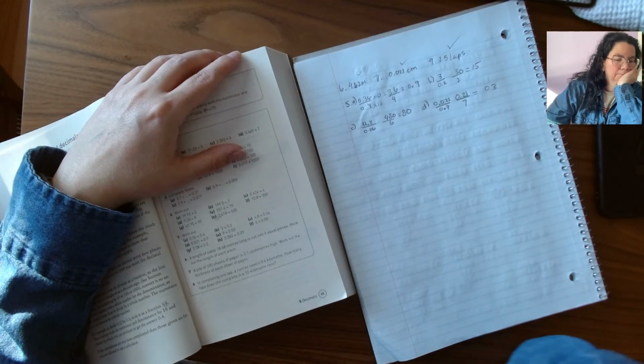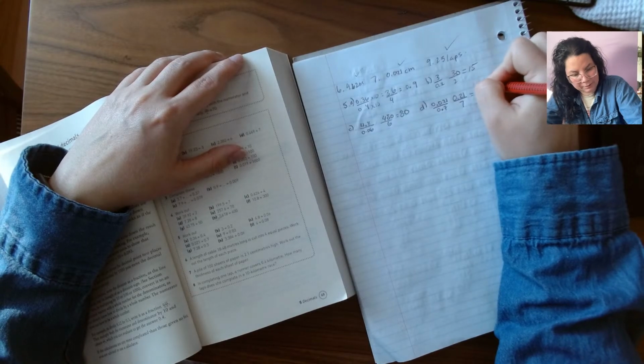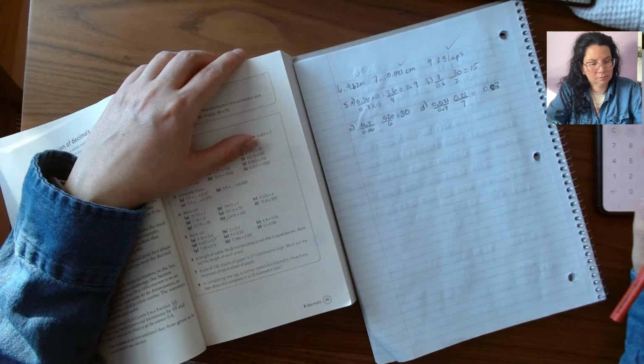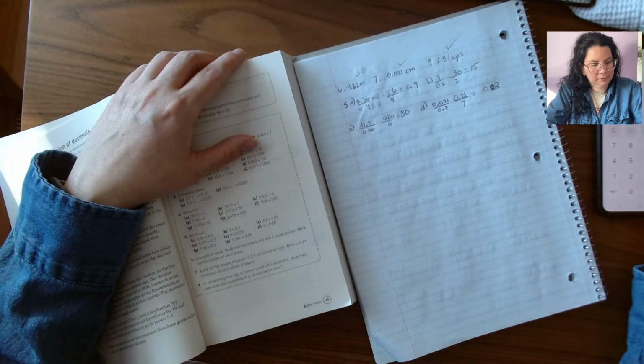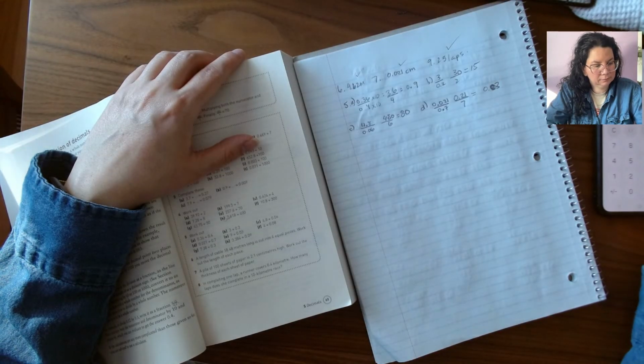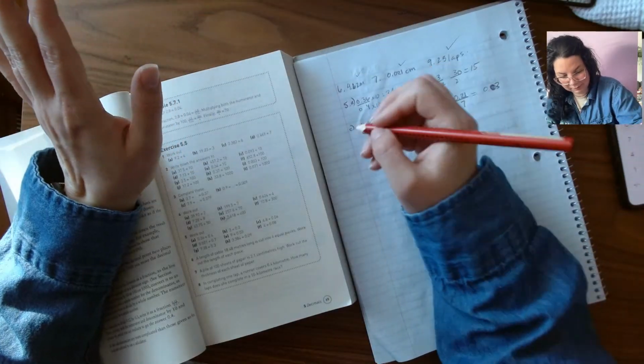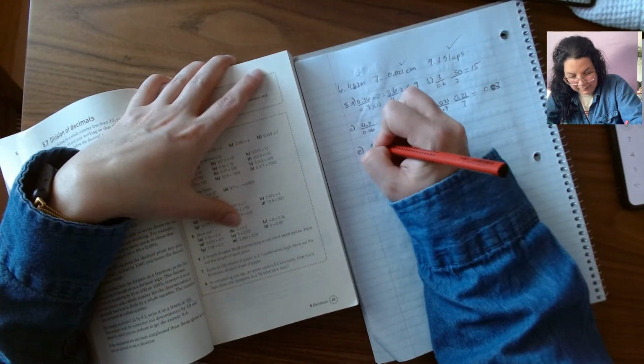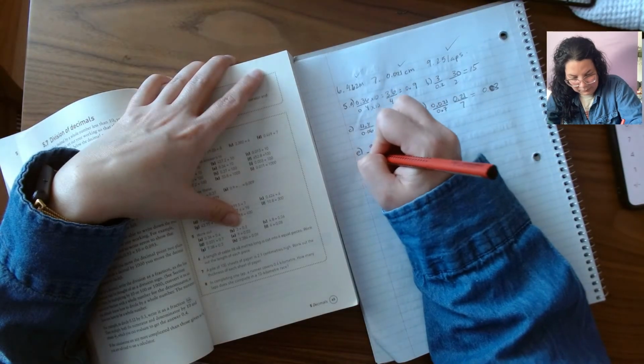0.03, I think. 0.21 divided by 7. Yes, it is 0.03. I got it right. E. 9 divided by 0.03.